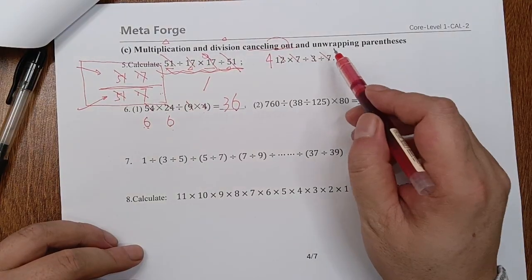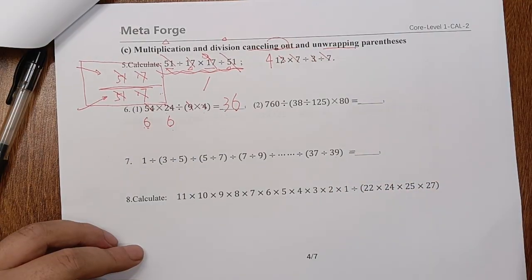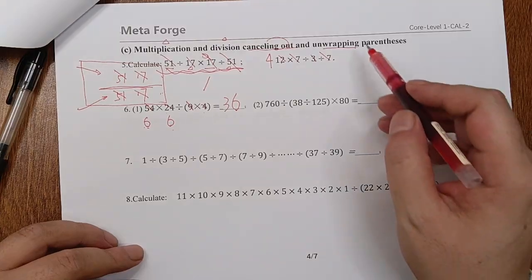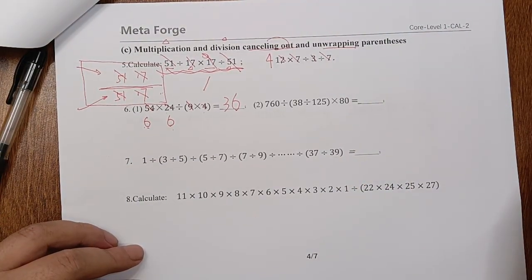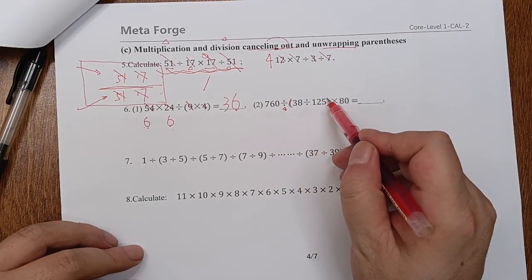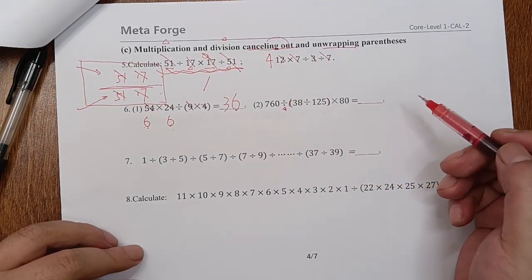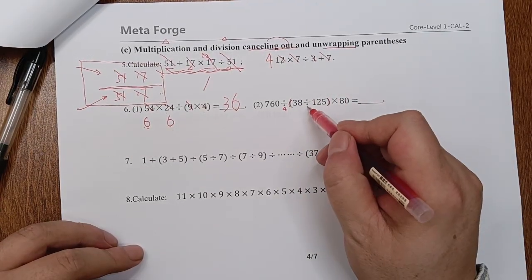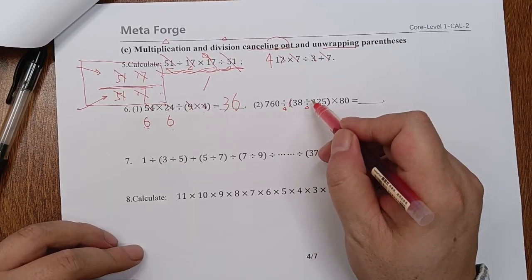This is about unwrapping parentheses. In the same logical pattern as addition and subtraction, we are unwrapping parentheses. If the division sign appears in front of the parentheses, the symbols are all changed, all reversed.